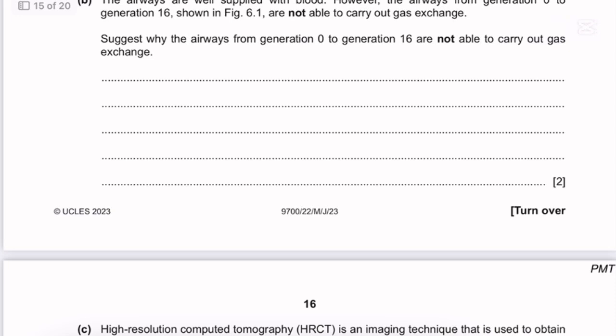The airways are well supplied with blood, however, the airways from generation 0 to generation 16, shown in figure 6.1, are not able to carry out gas exchange. Okay, so the airways are well supplied, but the airways from generation 0 to generation 16 cannot do gas exchange. All they do is conduct the air so that it reaches the terminal respiratory bronchioles and alveoli, where respiration is going to happen. Now, suggest why the airways from generation 0 to 16 are not able to carry out gas exchange.